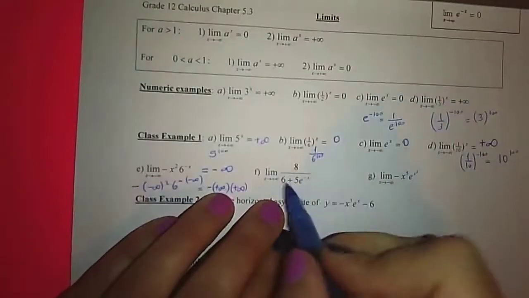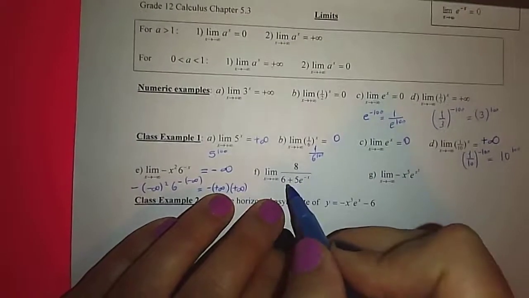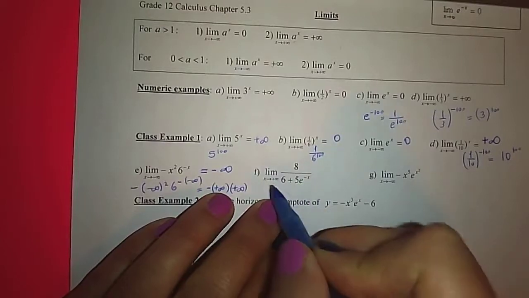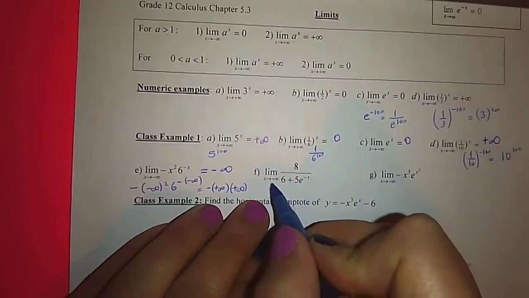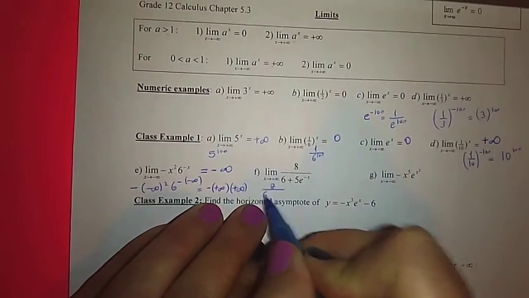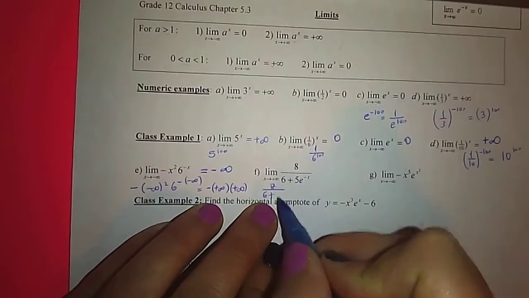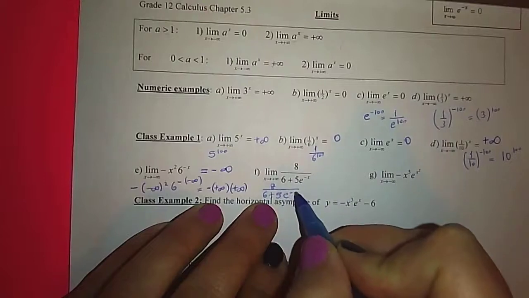Okay. So let's look at f. Limit of 8 over 6 plus 5 times e to the power of negative x as x approaches positive infinity. So 8 over 6 plus 5 times e to the power of a very big negative number.